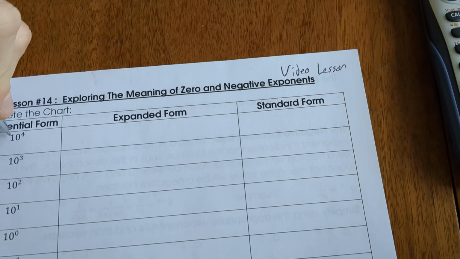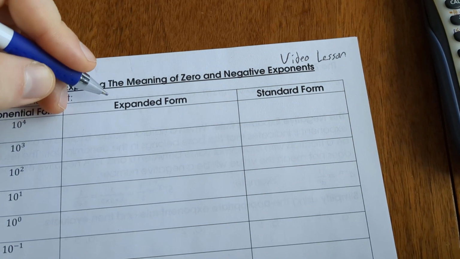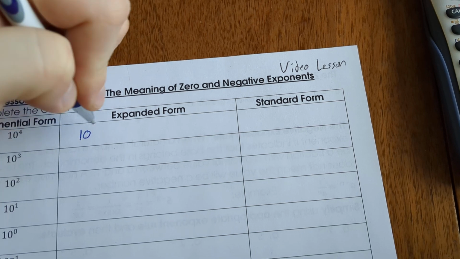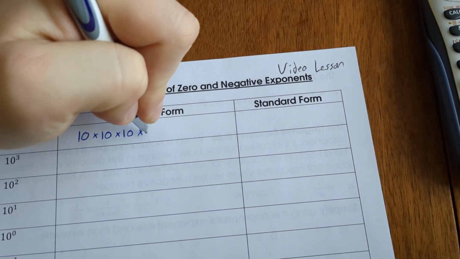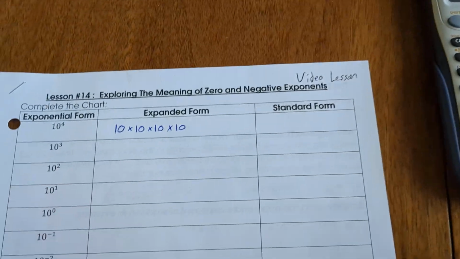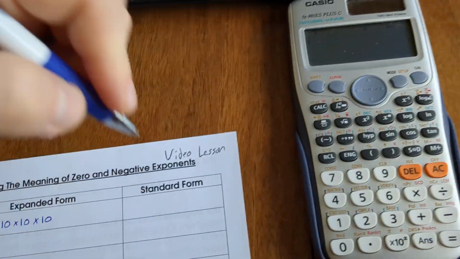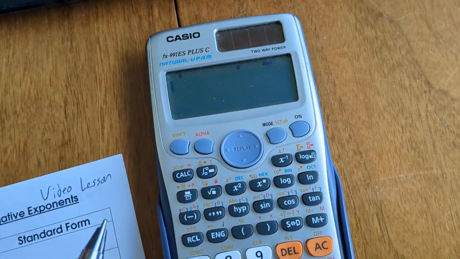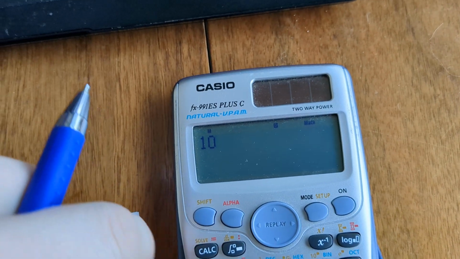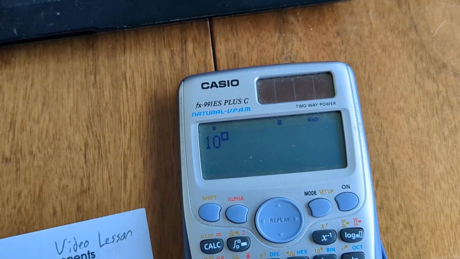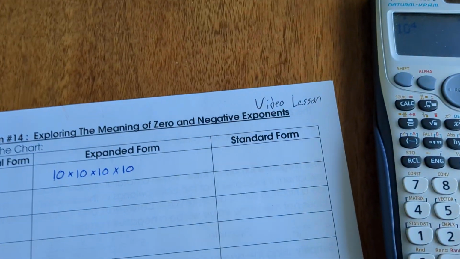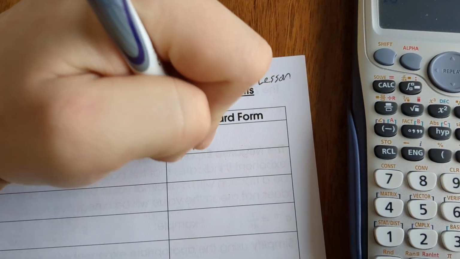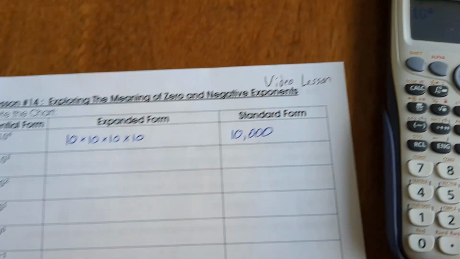If we were to write 10 to the power 4 in expanded form, this is just 10 times 10 times 10 times 10. If you were to multiply those, we can use our calculator, right? 10 exponent 4, and it would be 10,000, right? So 10,000 is our standard form.